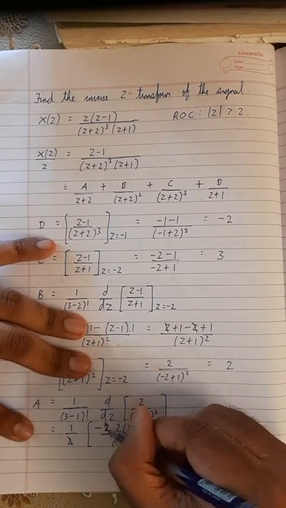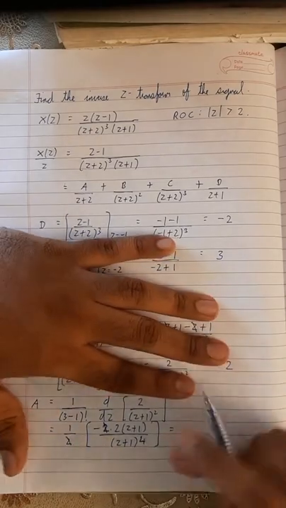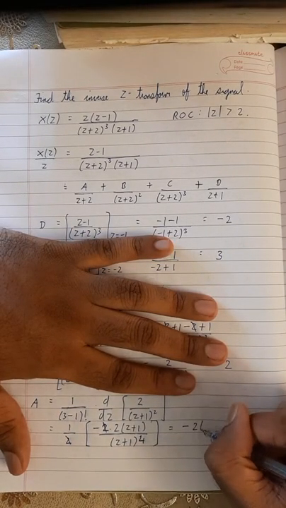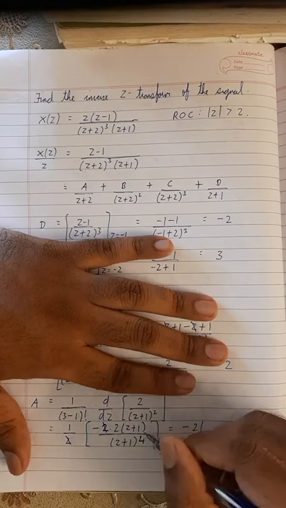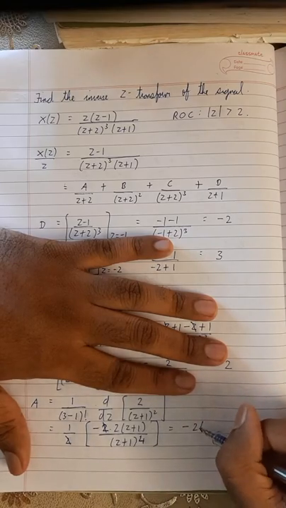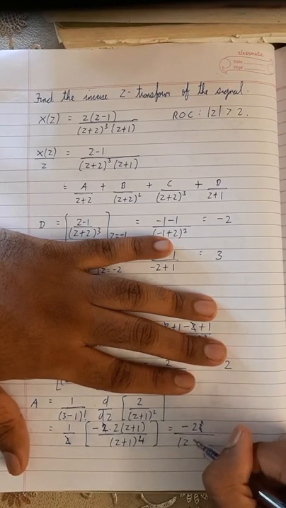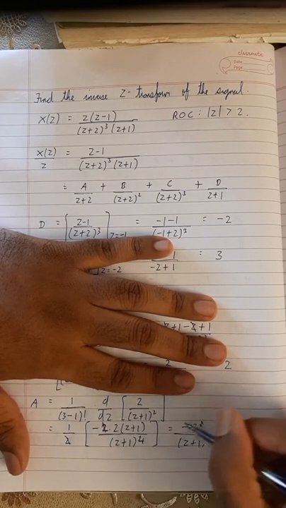This 2 and this 2 will cancel, so you will get minus 2 into (z plus 1), and this (z plus 1) will get cancelled. So it will become minus 2 by (z plus 1) the whole cube.